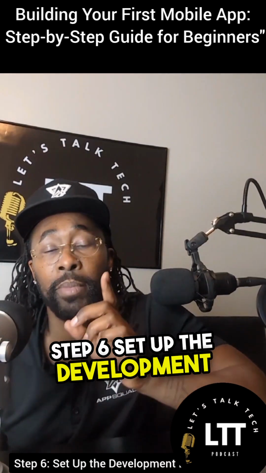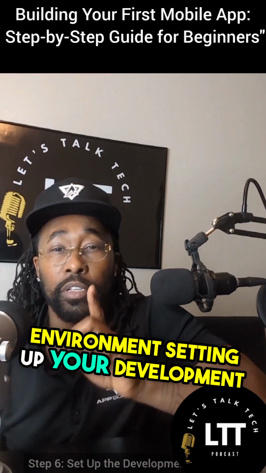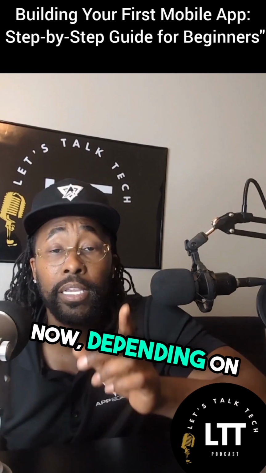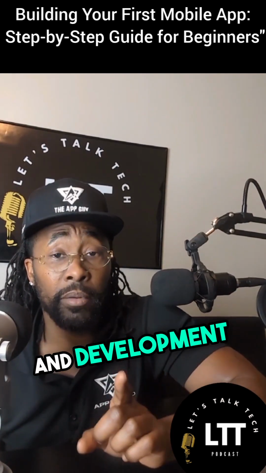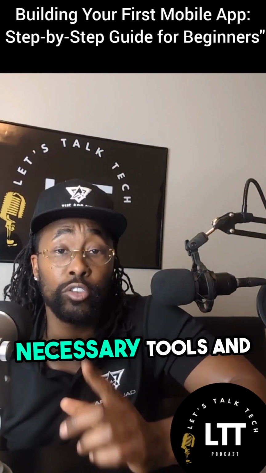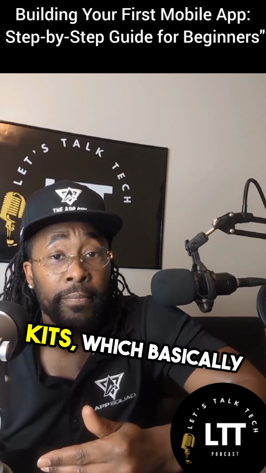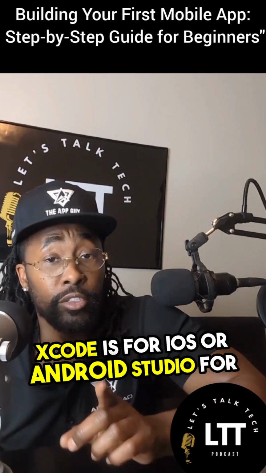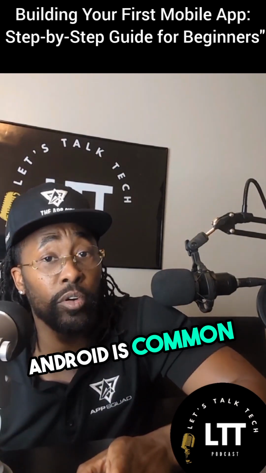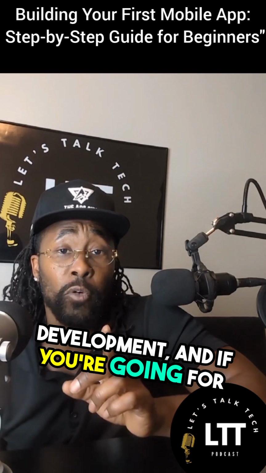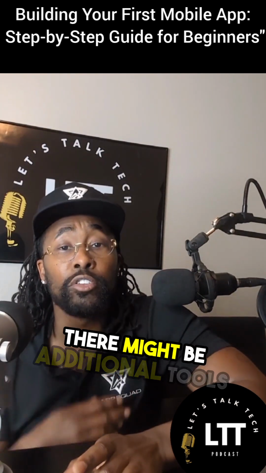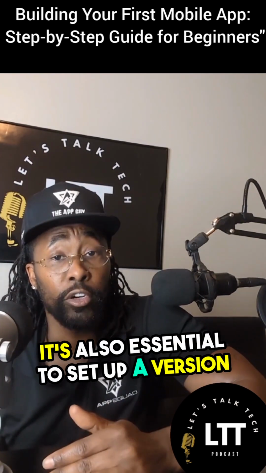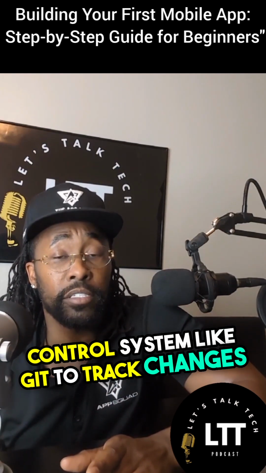Step six, set up the development environment. Setting up your development environment correctly is vital for a smooth development process. Now, depending on your chosen platform and development approach, you'll need to install the necessary tools and software development kits, which are basically SDKs. Xcode for iOS, or Android Studio for Android, is common for native development. And if you're going for cross-platform, there might be additional tools specific to your chosen framework. It's also essential to set up a version control system like Git to track changes effectively.